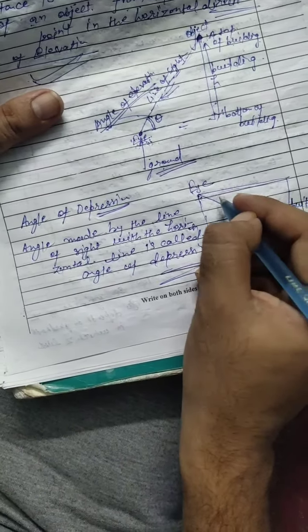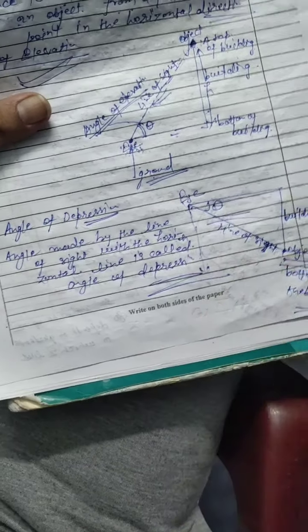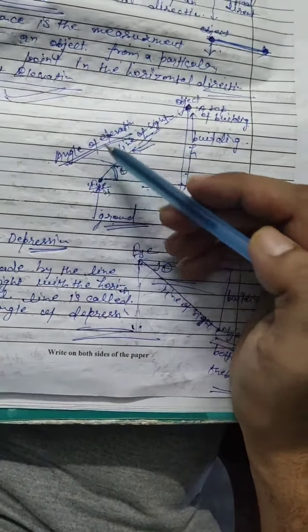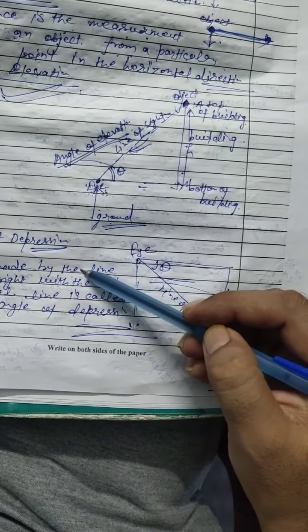This is your horizontal line. Okay, and this angle is theta. So what is the major difference between the angle of elevation and angle of depression?